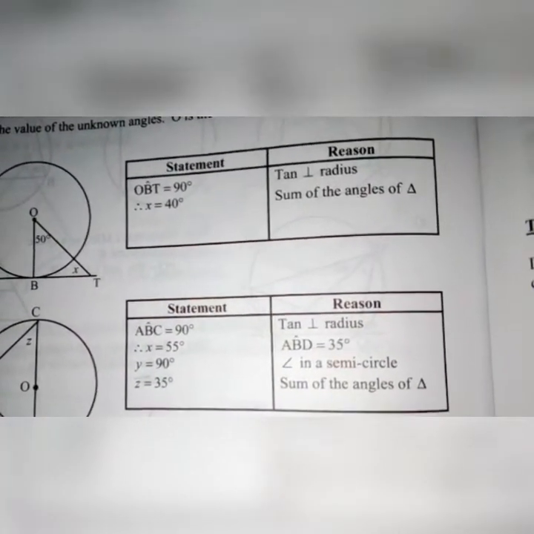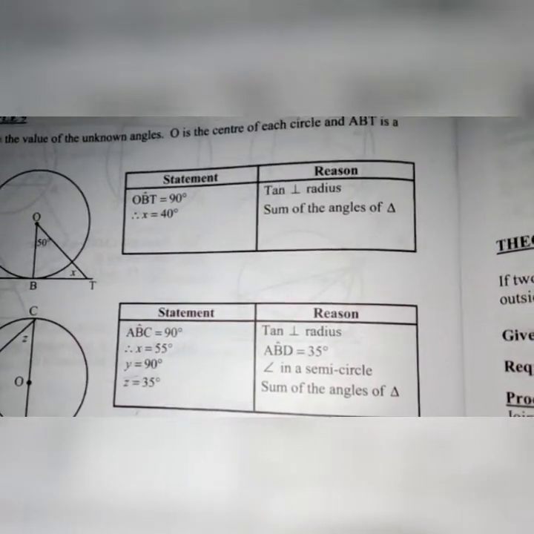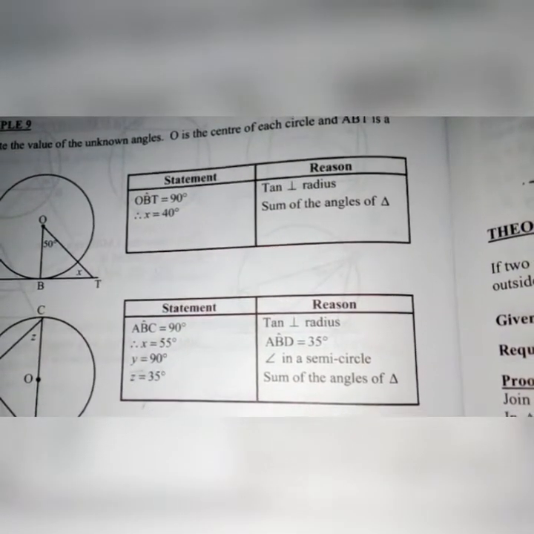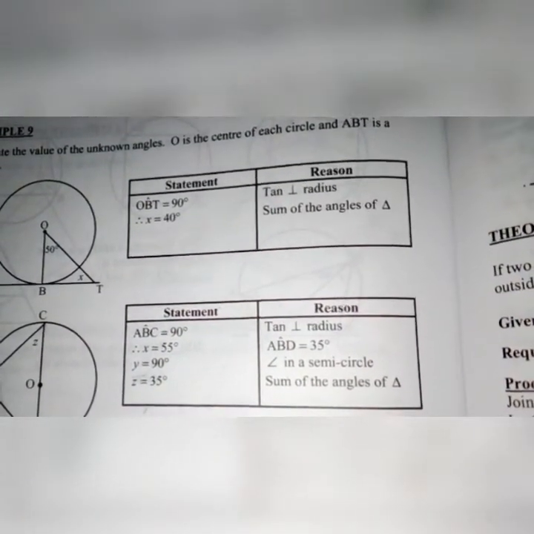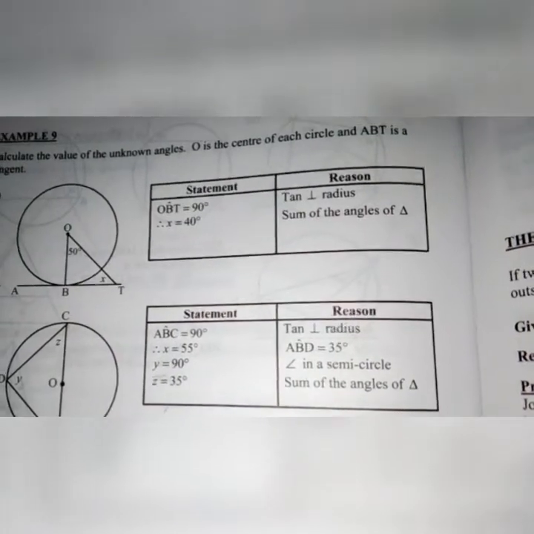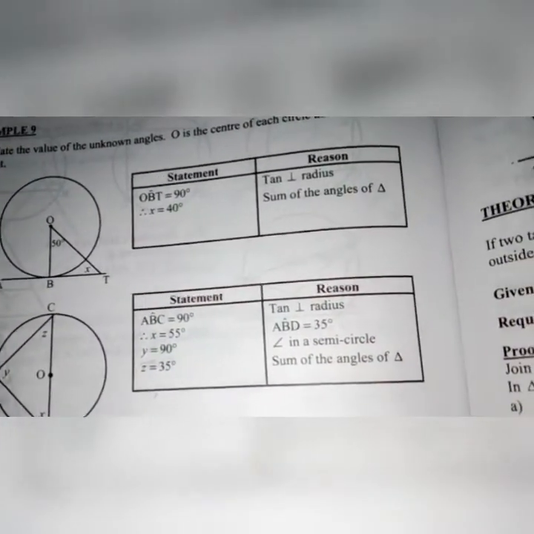So at B is equal to 90 degrees, and the reason is tan perpendicular to the radius. So we can calculate x. If we add 50 plus 90 and plus 40, they add up to 180 degrees, which is the sum of the angles of a triangle. So x is equal to 40.